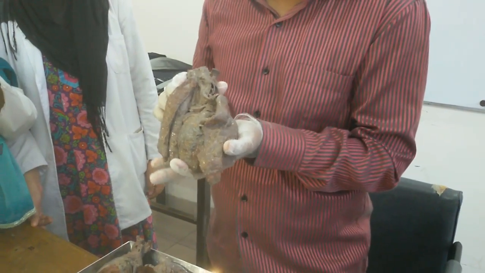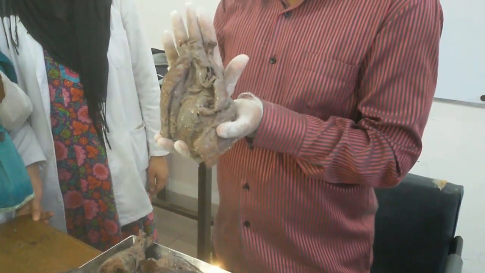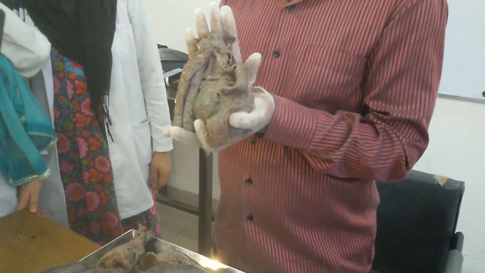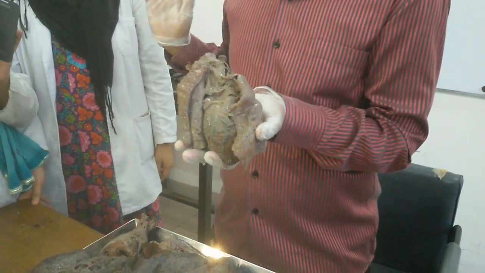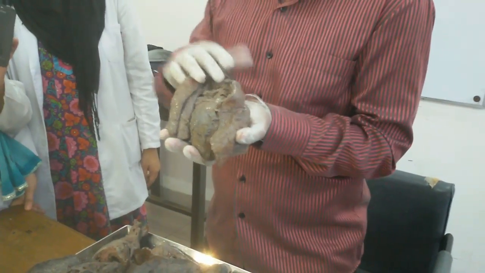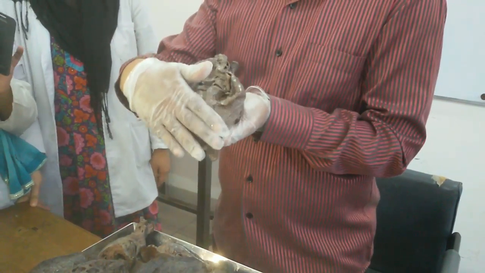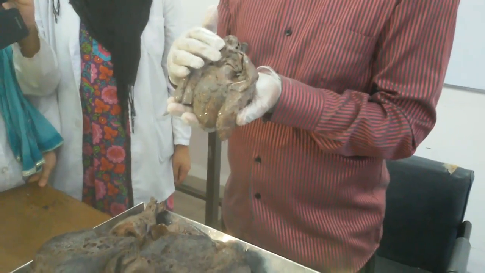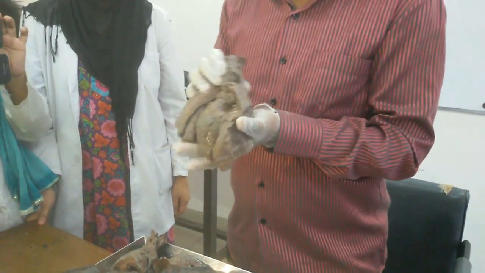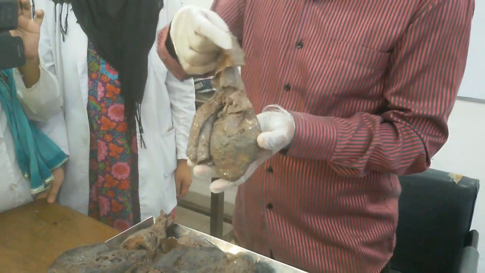At the left fifth intercostal space. And the base, you have to place your hand like this. Base is directed upwards, backwards, and to the right. So right-handed direction. Clear? And the sternocostal surface is facing forwards and upwards. Clear? So this is all about the viscera of the heart.